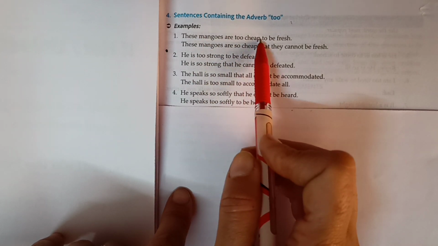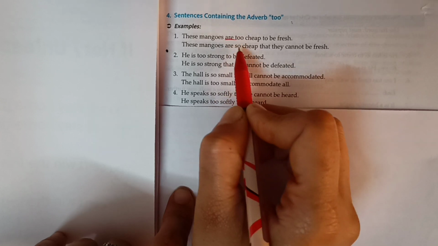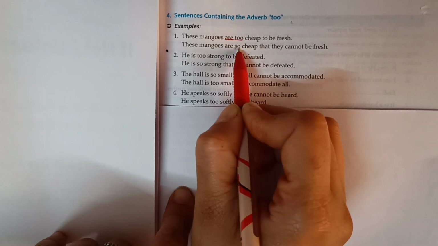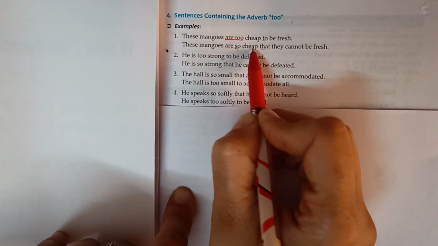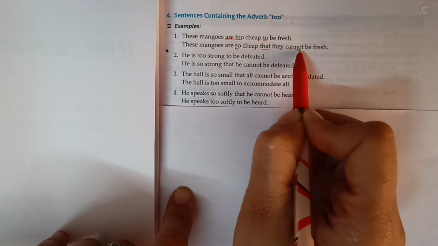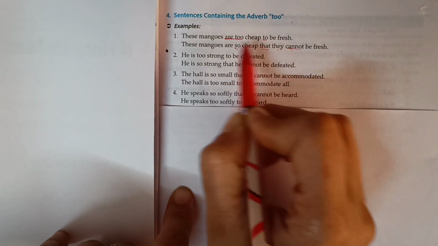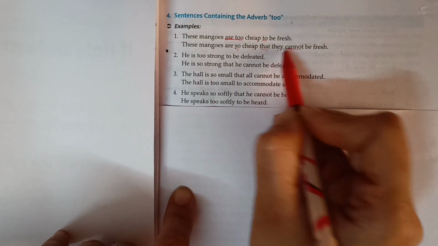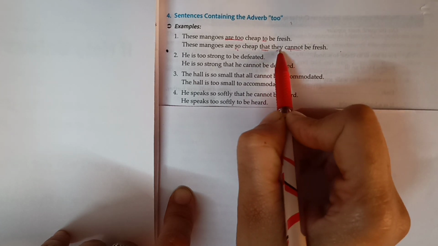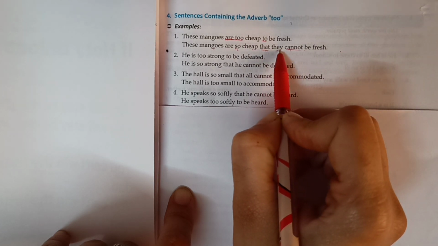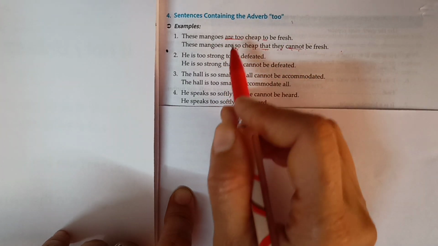These mangoes are too cheap to be fresh. So are is used, that means it is present tense. Instead of too, we will use so. Instead of to, we will use that. These mangoes are so cheap that they cannot, because it is present tense, cannot be fresh. They, because for mangoes we use they, and cannot. So instead of to, we have used that followed by a noun or pronoun, and then can or could not according to the tense of the statement.